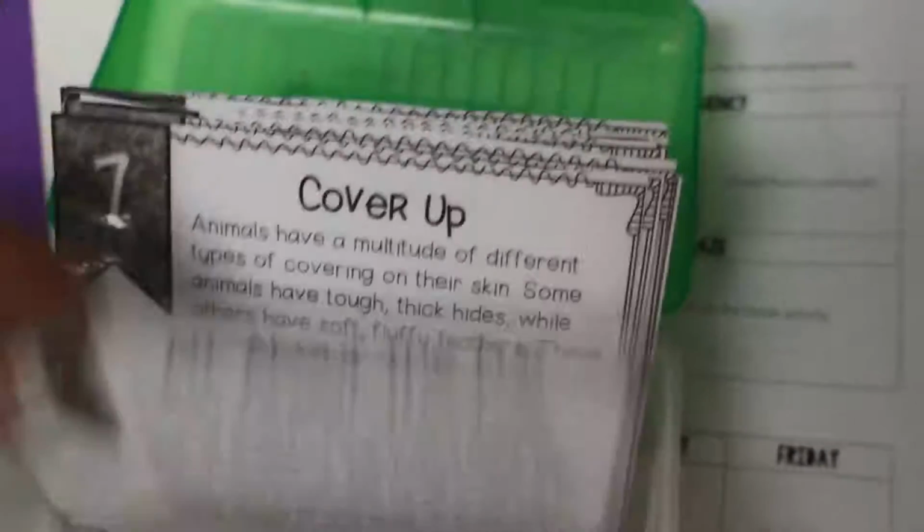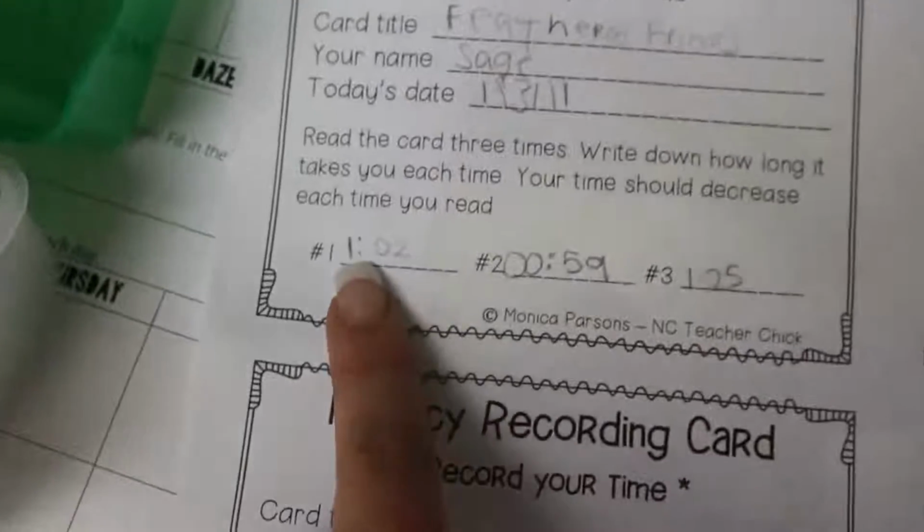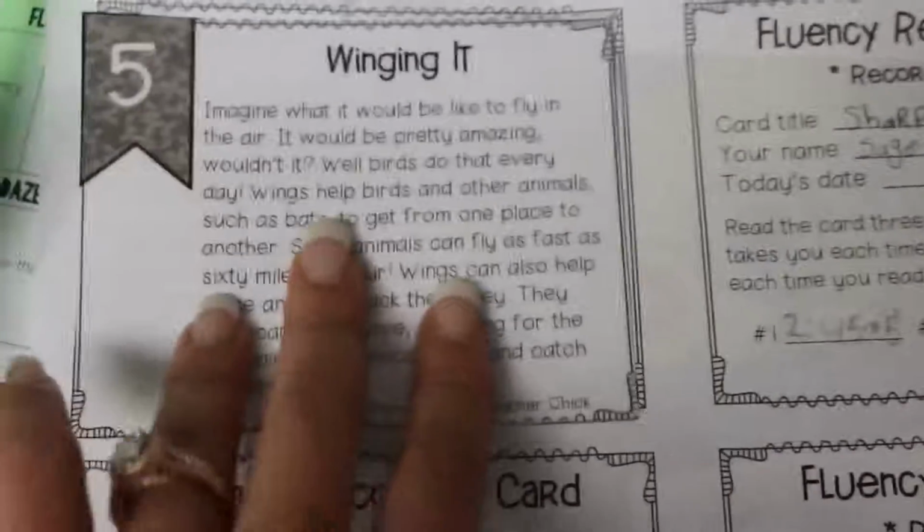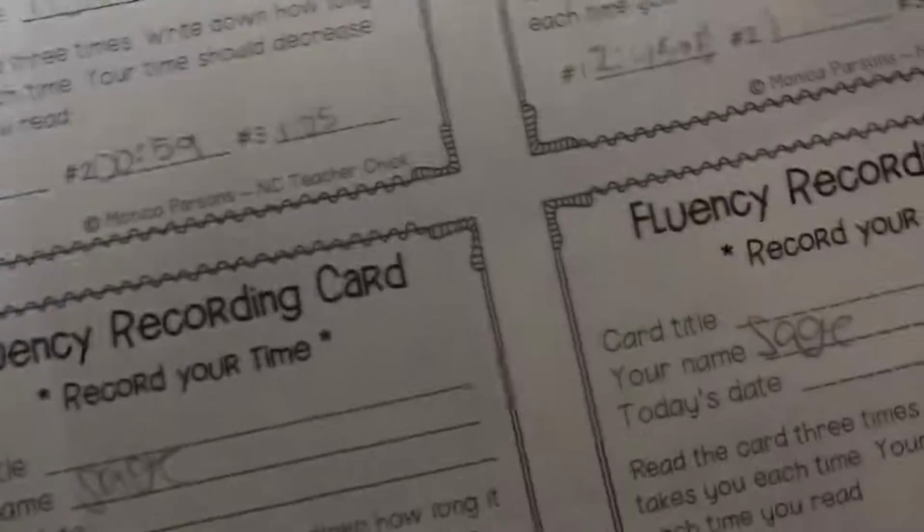He gets his iPad and times himself, sees how long it takes him to read the card, and then records it on his recording card, and he does that 3 times in a row. So this day he'll read Winging It 3 times in a row. This day he'll read All About the Fur 3 times in a row. And that's really going to help them with their fluency. That's one of the things that he knows that he has to do every single day.